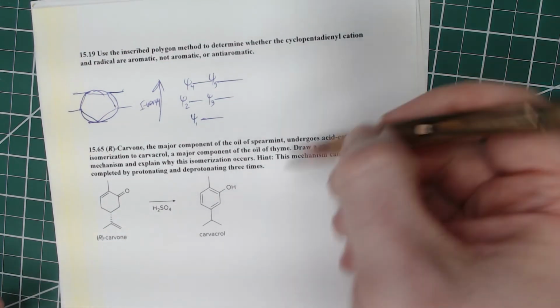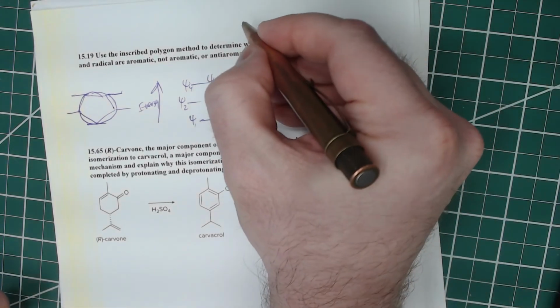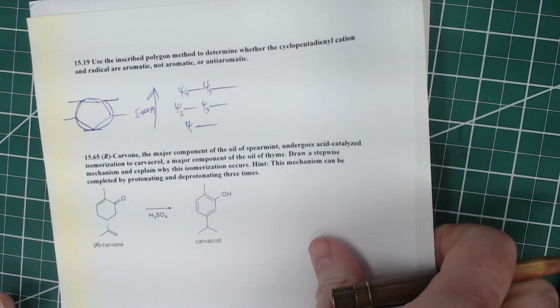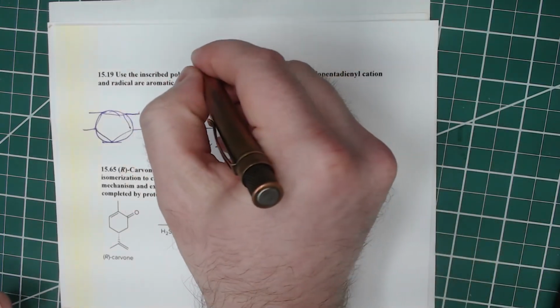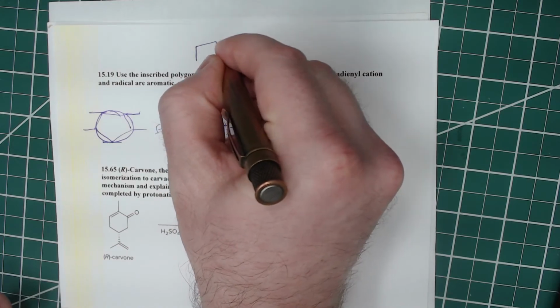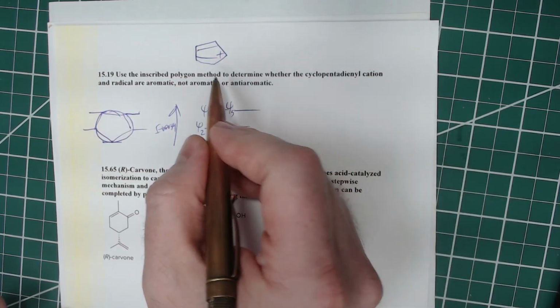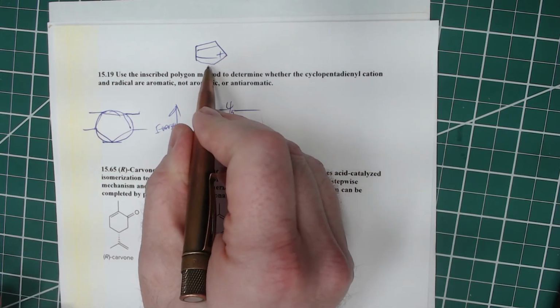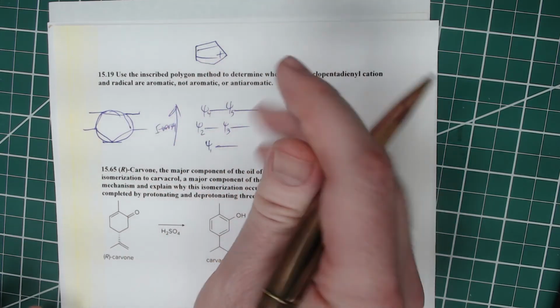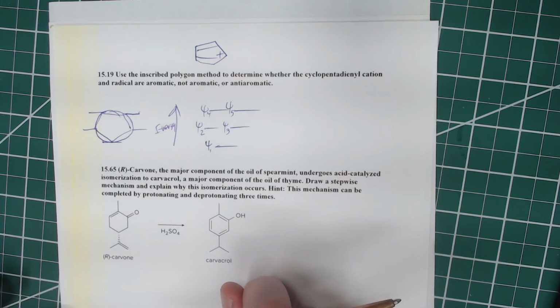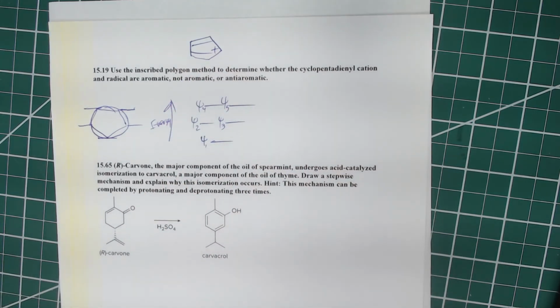So let's start with the cyclopentadienyl cation. As we talked about before, it is a completely conjugated system, right? And we can draw 5 total resonance structures for this, one where we put that positive charge at different places, but we know that this only has 4 pi electrons, so it is anti-aromatic.